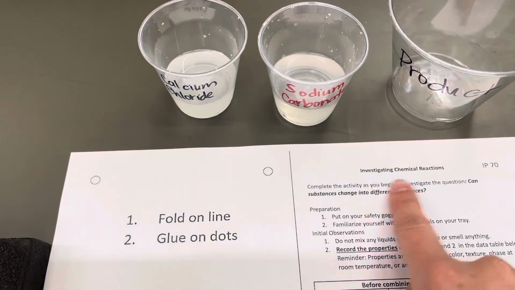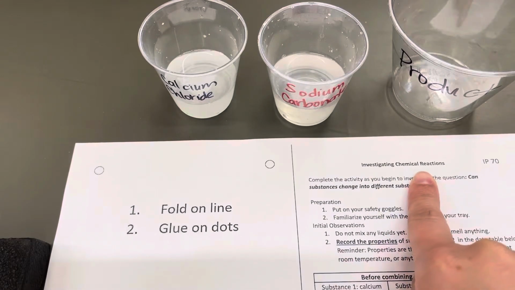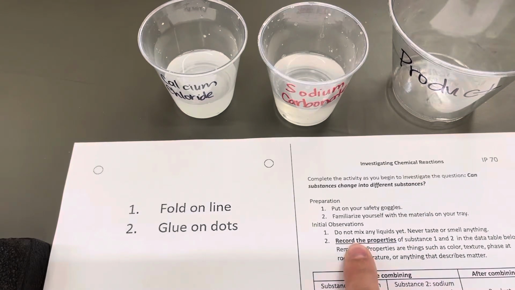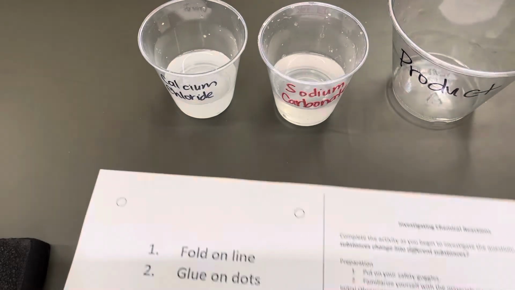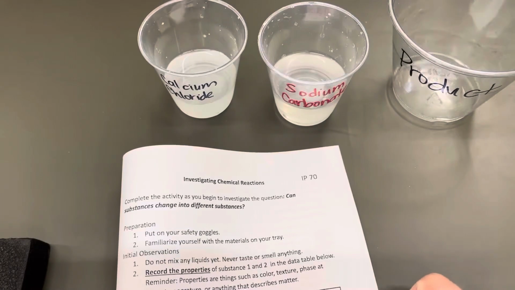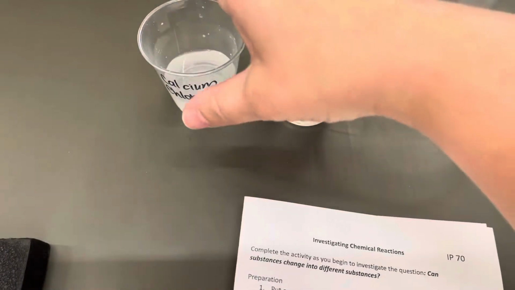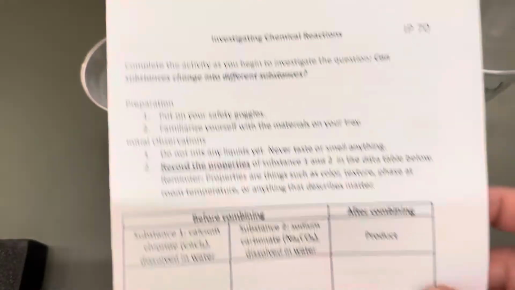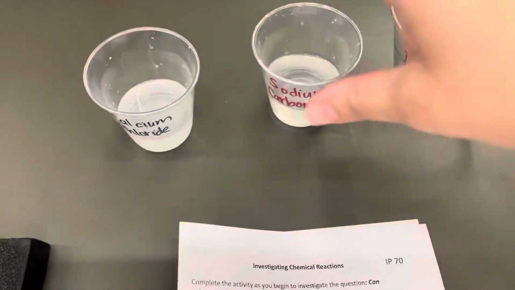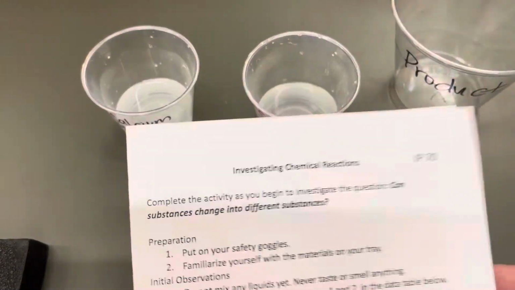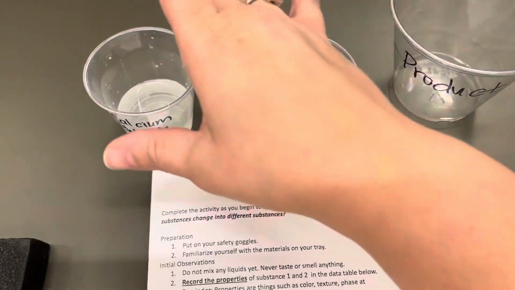For the lab investigating chemical reactions, you need to first record the properties of substances 1 and 2 in the chart. So if you look, it says the substances are calcium chloride dissolved in water. So here is some calcium chloride dissolved in water, and here is some sodium carbonate dissolved in water. So you first need to write down the properties of these.